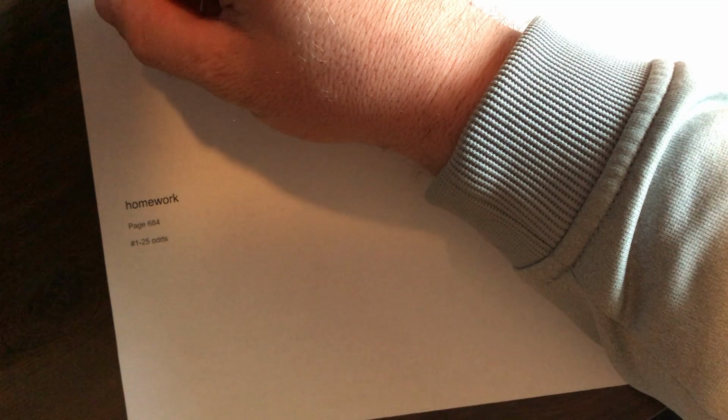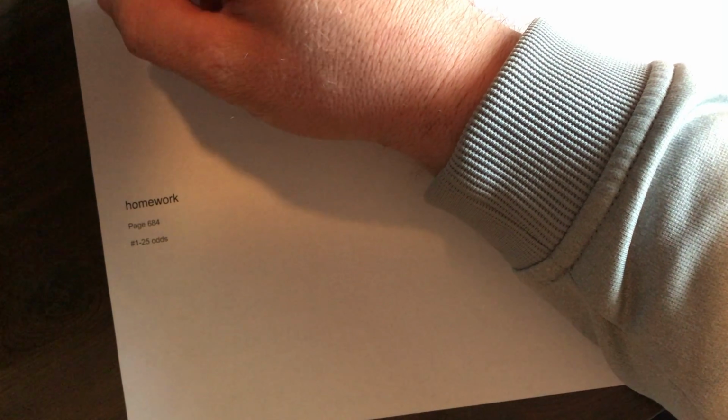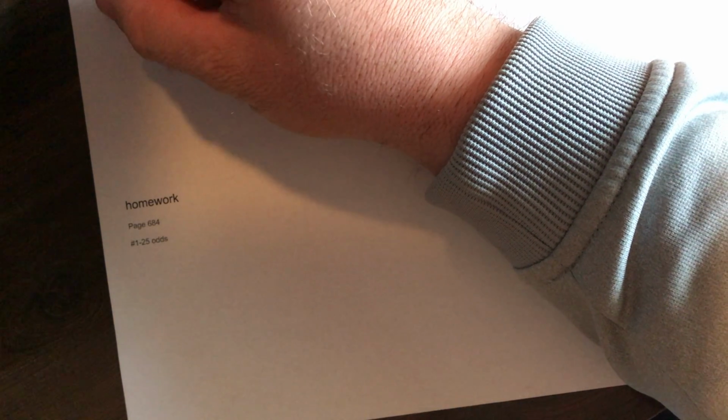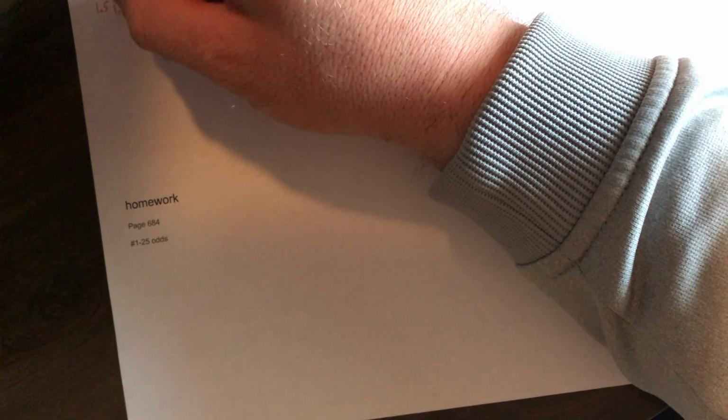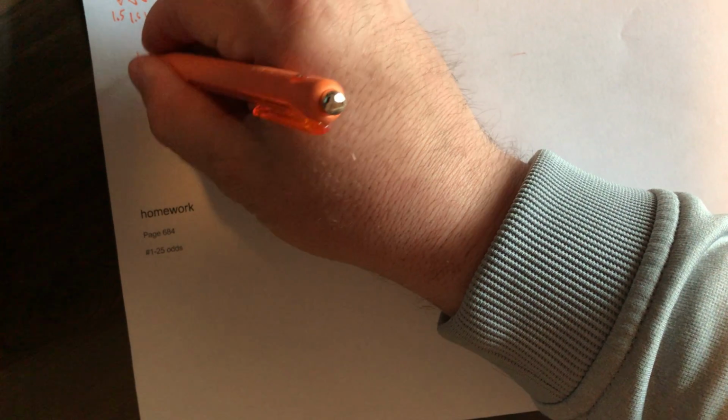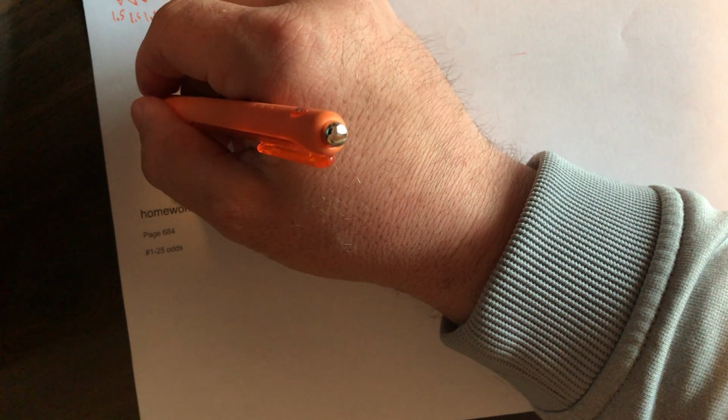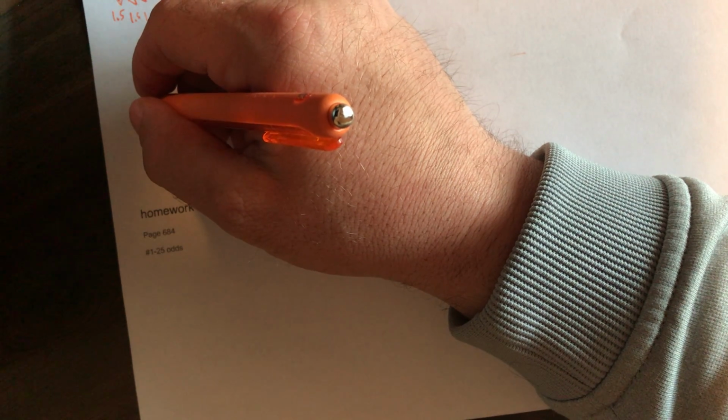Take this divided by each other, and you should get 1.5. This and this, you should get 1.5. So what's taking place is if you go the other way, we're multiplying by 1.5. So our common ratio, or constant ratio, is 1.5. Okay? Or multiplying by 1.5.